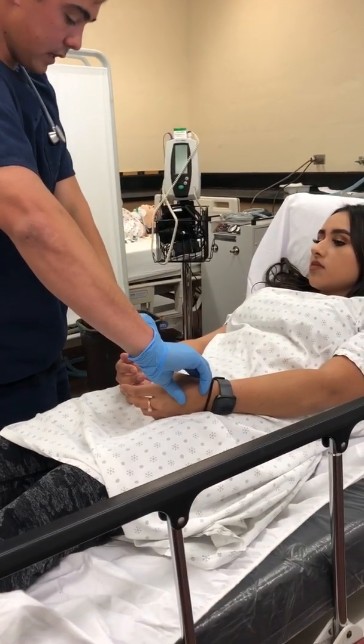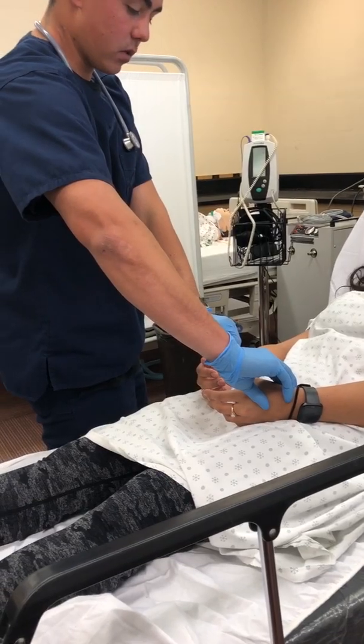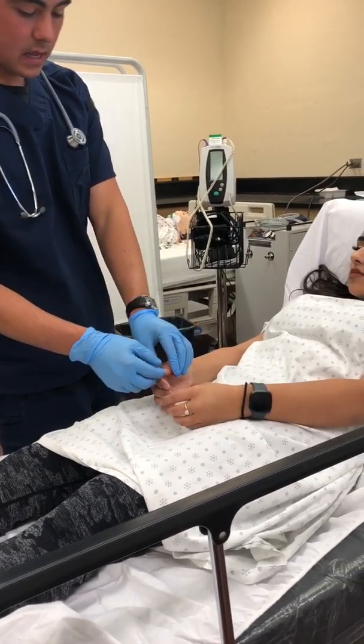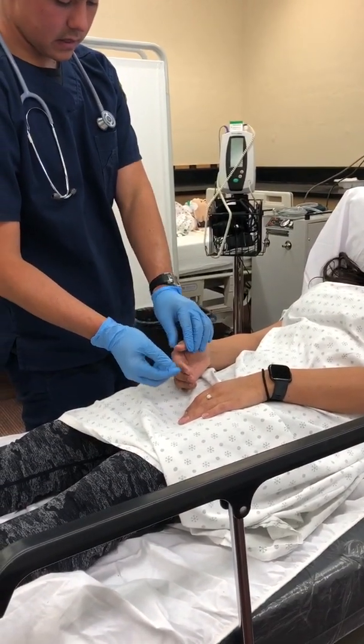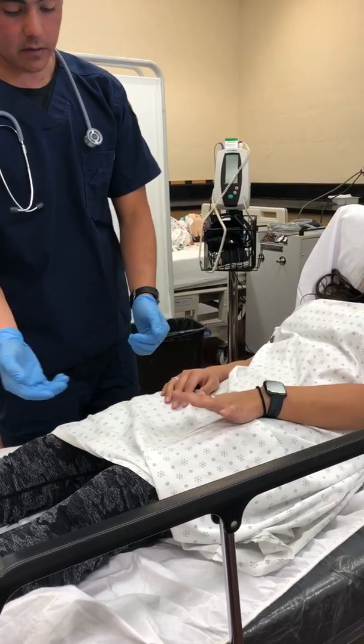Assessing for rate, rhythm, quality. We know that the rate is 64 beats per minute. It's strong and equal on both sides. I'm gonna go ahead and gently press down on your fingernails. Capillary refill both sides bilaterally is under 2 seconds.